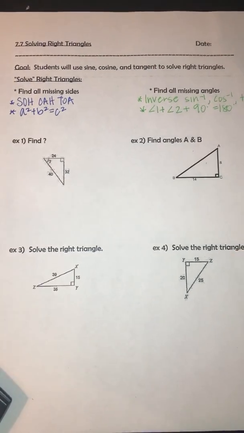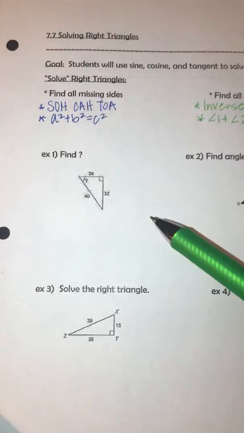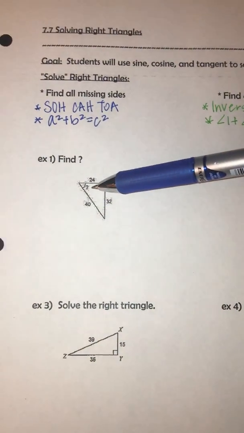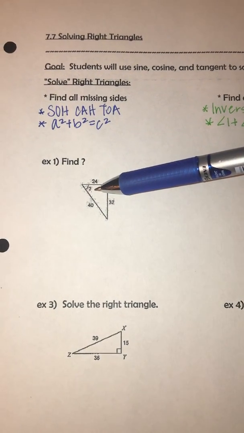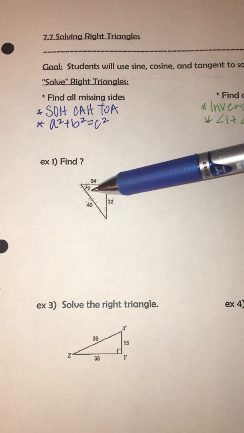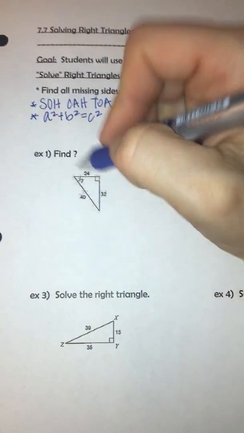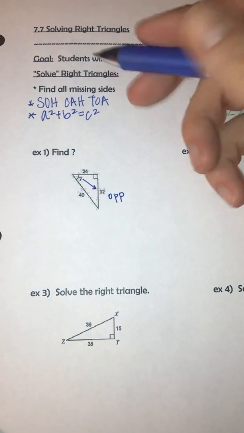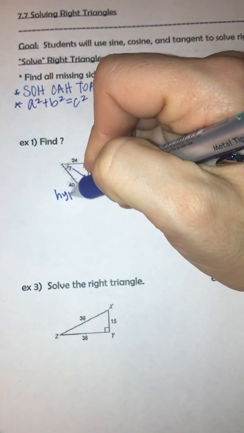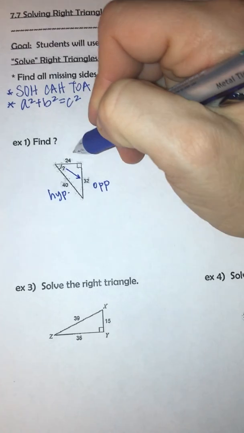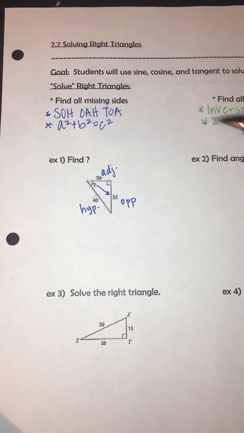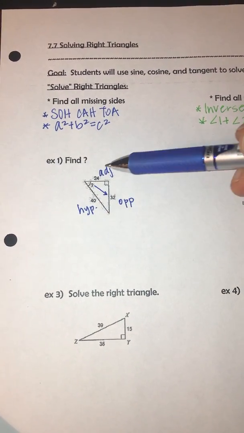So we're going to find all missing sides and all missing angles. For this first problem, let me zoom in here. We have this triangle and it's asking us to find the question mark. In order to find it, I'm going to label everything based off of this question mark. So this is the opposite. This is the hypotenuse. And then this is the adjacent. Since I have that, I can use any of my trig functions because I know all three sides.